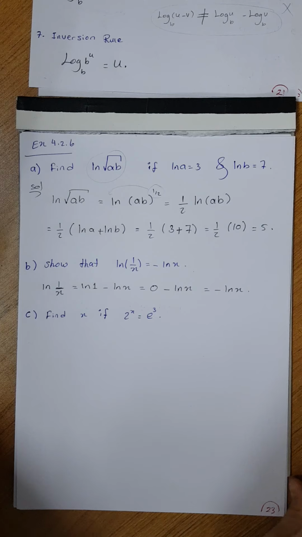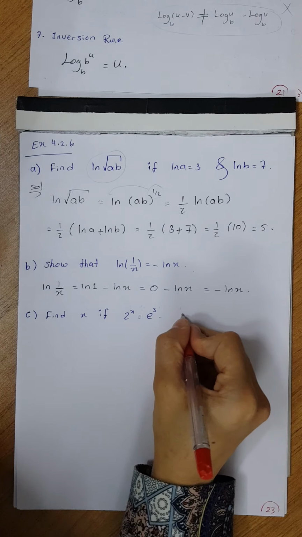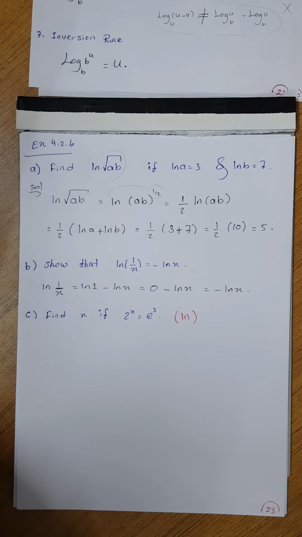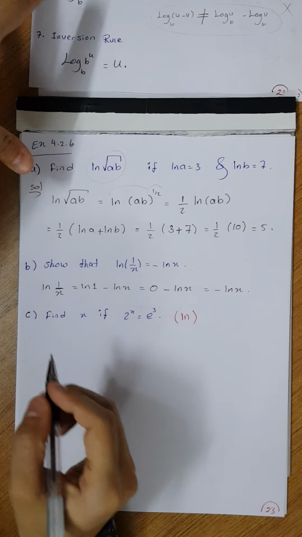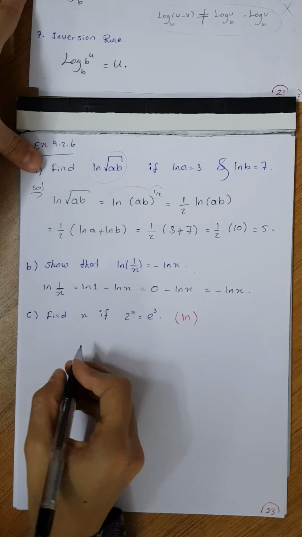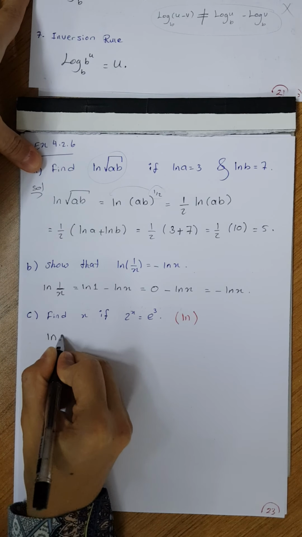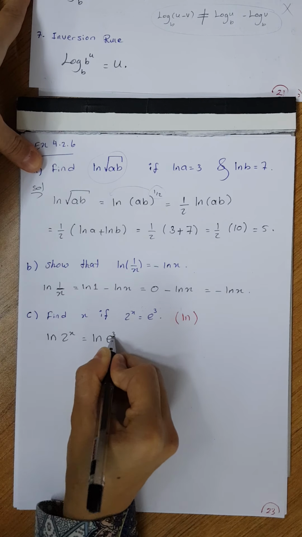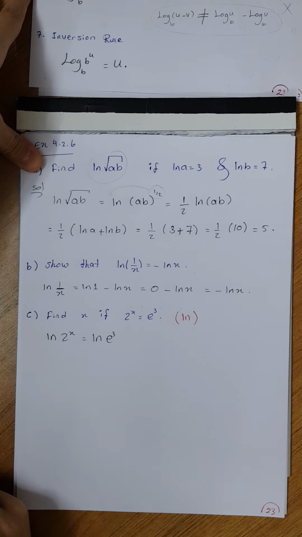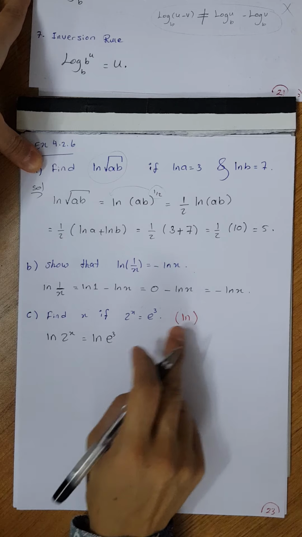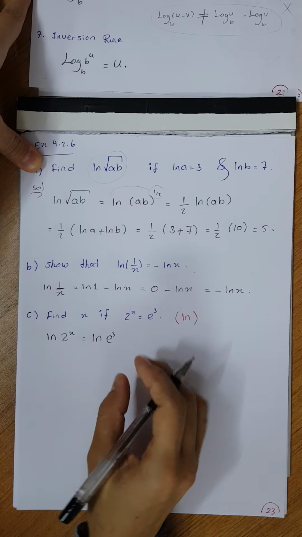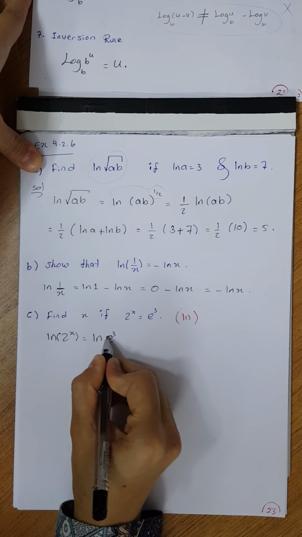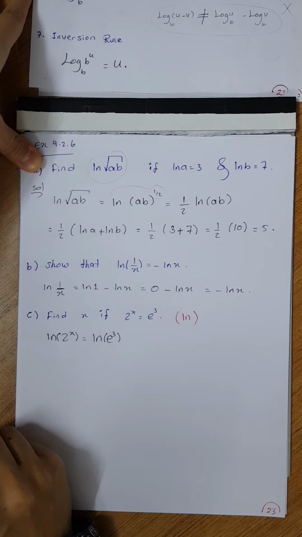I'm taking ln of both sides of the equation. So that will be ln of 2 to the power of x is equal to ln of e to the power of 3. Look here, I'm not multiplying the ln to this side and that side. I'm putting 2 to the power of x inside the ln, and e to the power of 3 inside the ln.